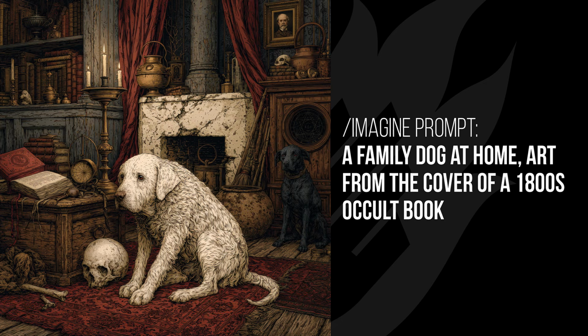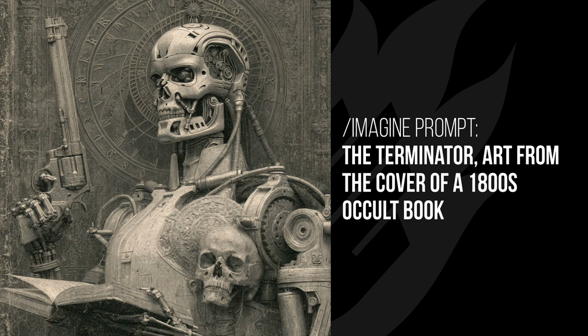Throws a skull in there for good measure, and the Terminator. You can imagine that if he was time-traveling way back further, that this is what he would look like.